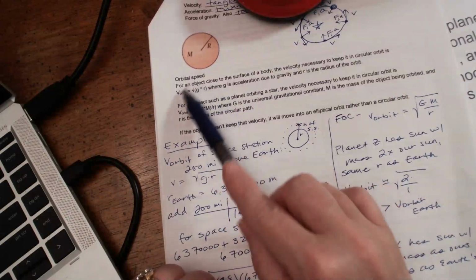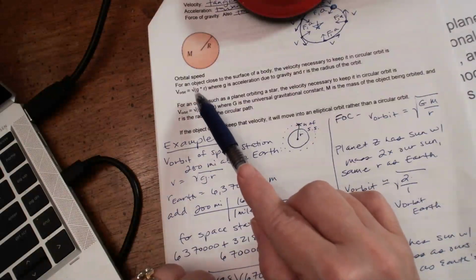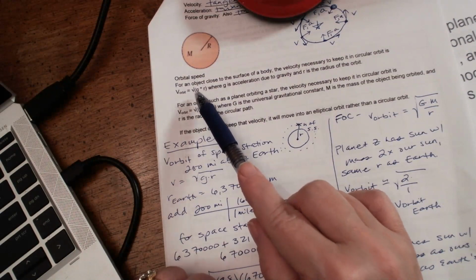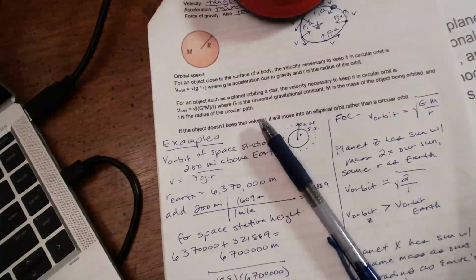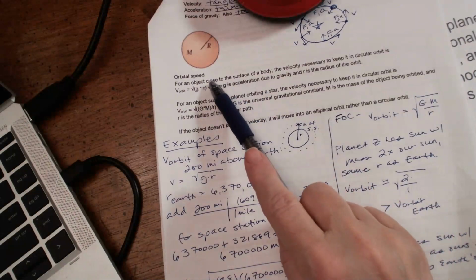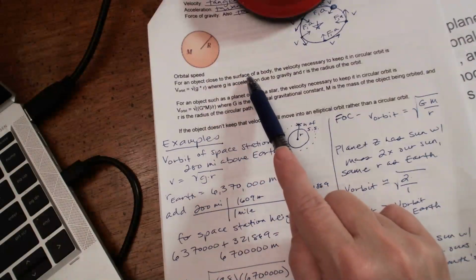This one's only applicable where g is still valid, right? The farther away you get from the surface of an object, the more g is going to drop off as you get farther away from that source of gravity. So this one, like I said, is only applicable if you're close to the surface.